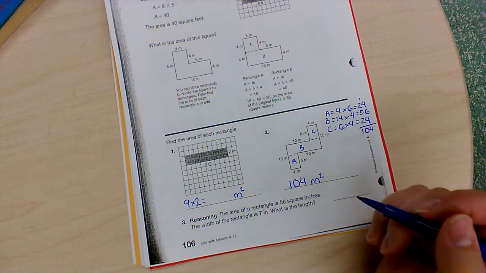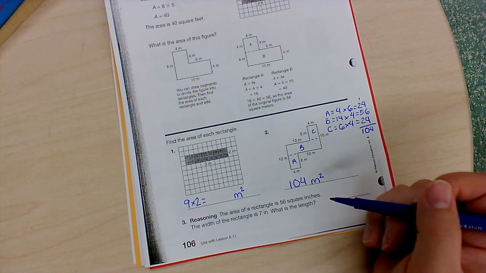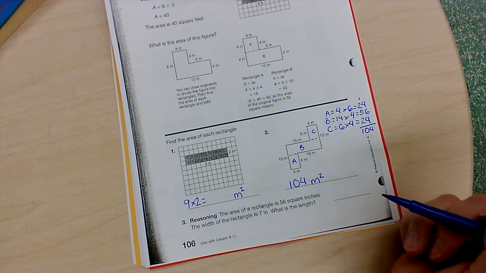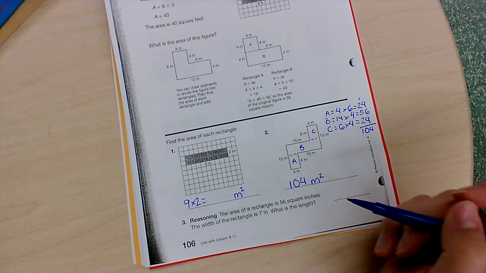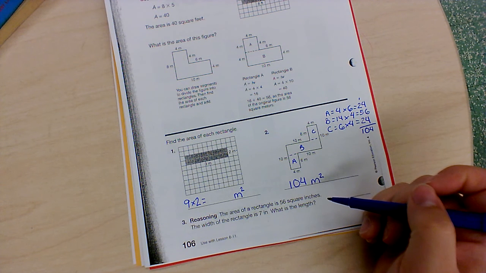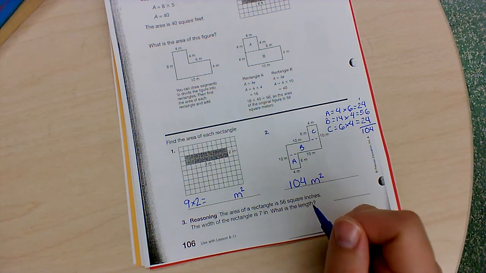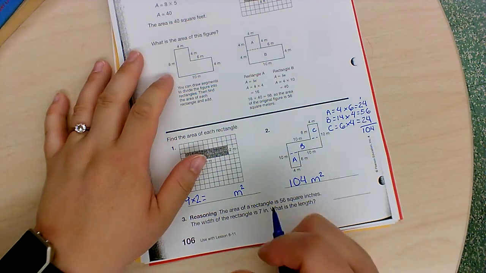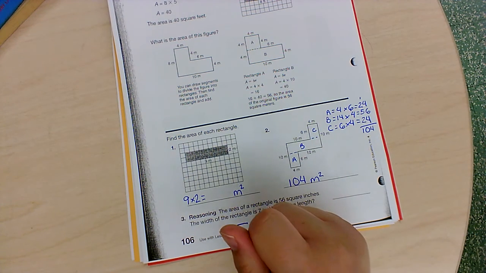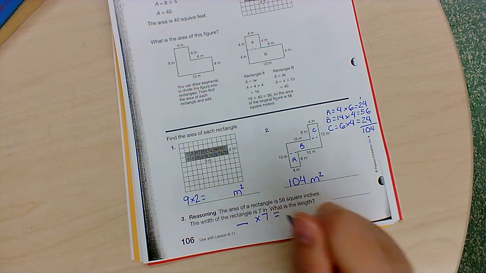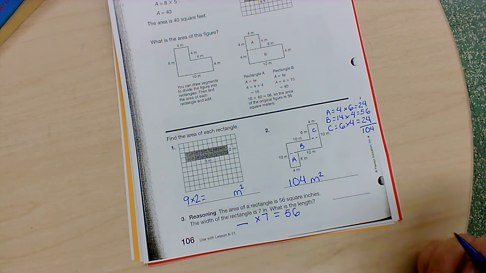Number 3, the area of a rectangle is 56 square inches. The width of the rectangle is 7 inches. What is the length? So what it's asking, our equation is length times width. So let's just plug our numbers in. What times 7 equals 56? And then that will give us our answer.